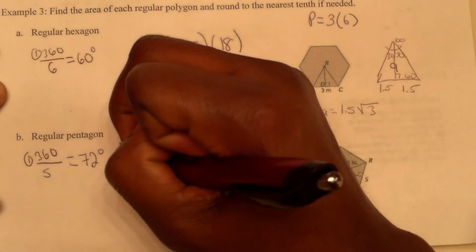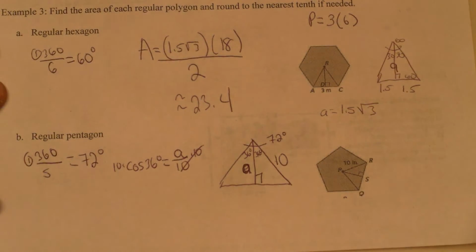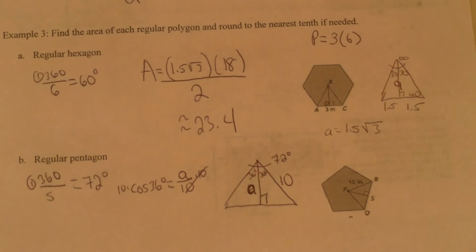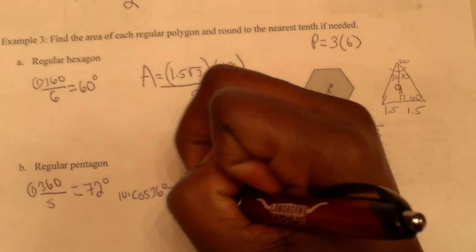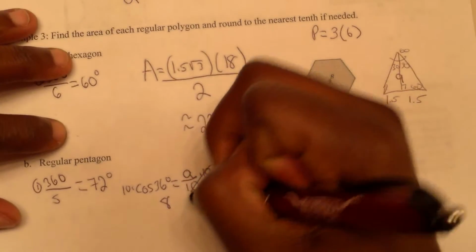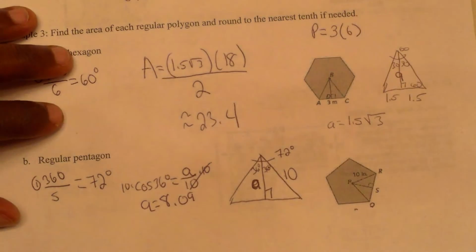Multiply both sides by 10. And then 10 times cosine 36 degrees. Okay, so that gives us 8.09 as our apothem, right?